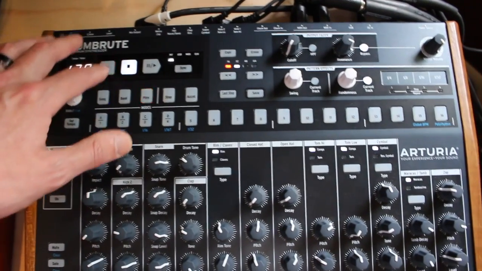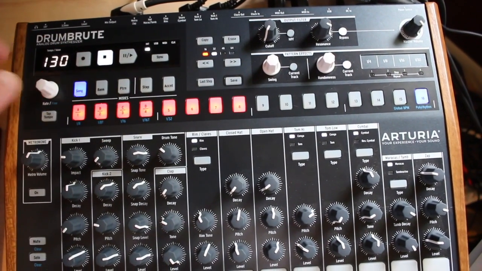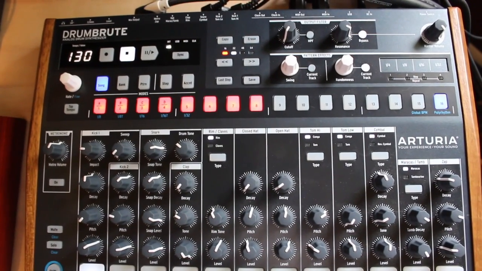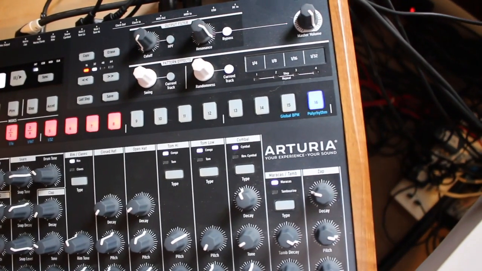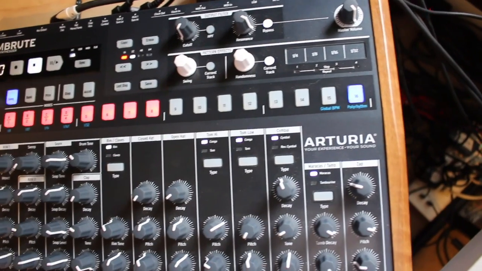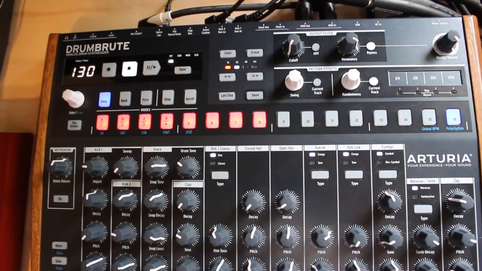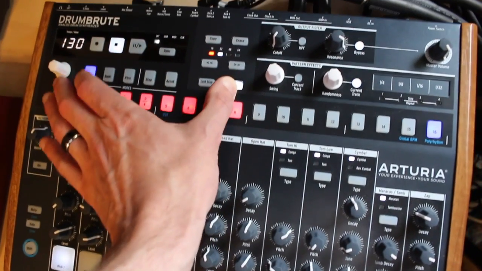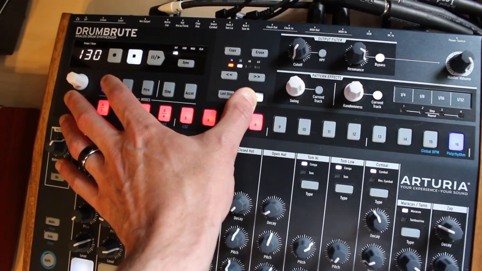Click record again to exit record mode. And again, you'll see that we have 8 different patterns strung together, and we're storing that in song slot number 16. So all you need to do is click save, and then while you're holding save, hit song.